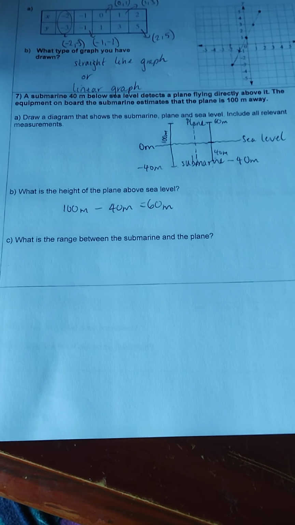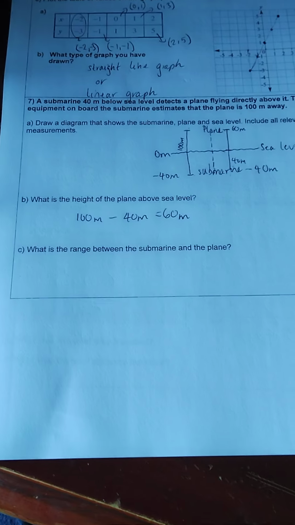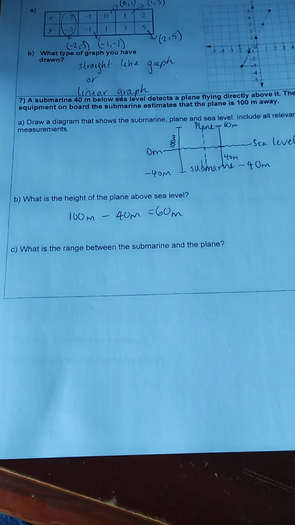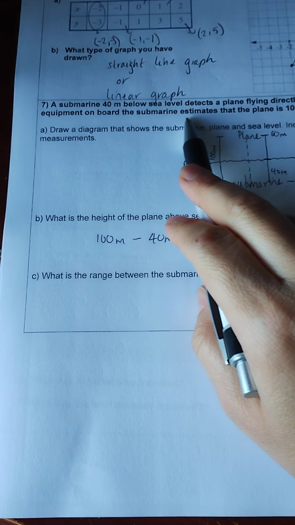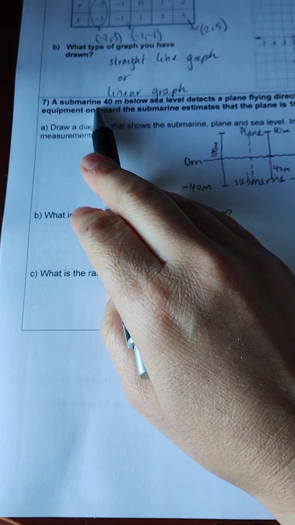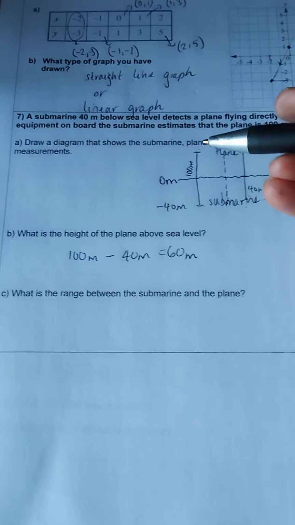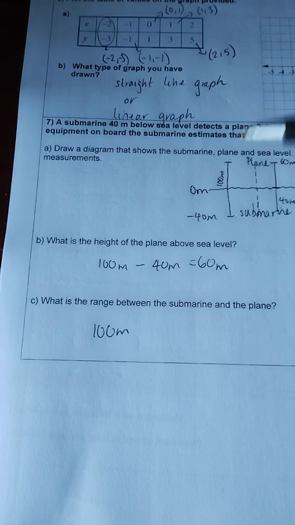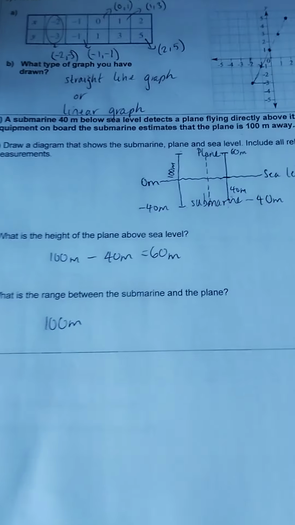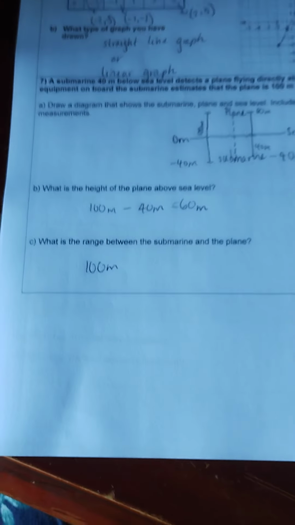And then with part C, what is the range between the submarine and the plane? So range is the difference, or how far apart they are. And the question actually tells us. It tells us that the submarine estimates the plane is 100 meters away. So it's just 100 meters, because the question actually tells us that. And we can see 60 plus 40 is also 100 meters.